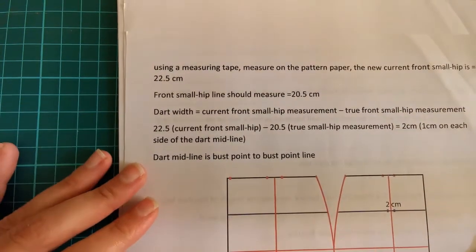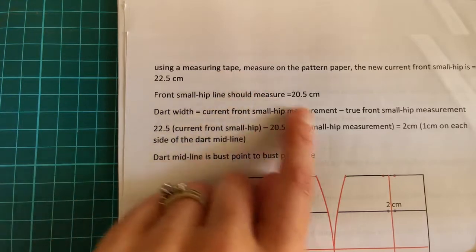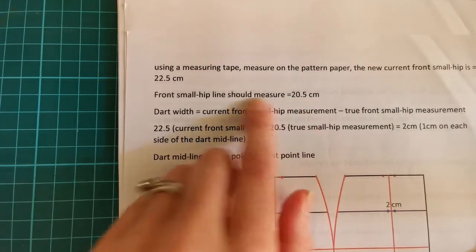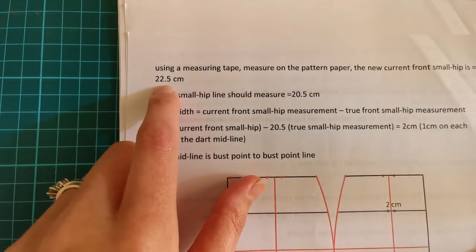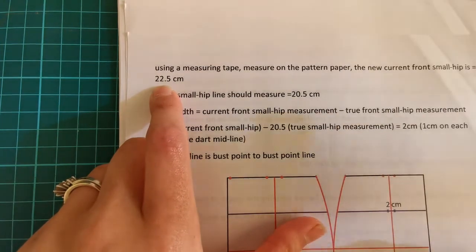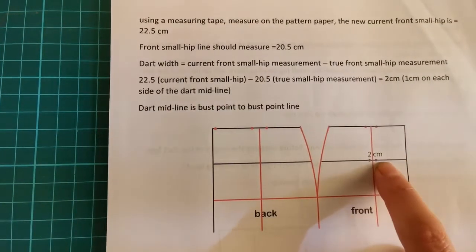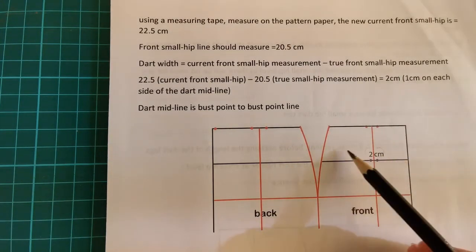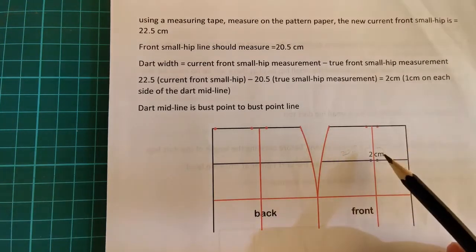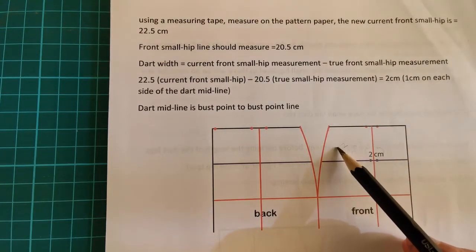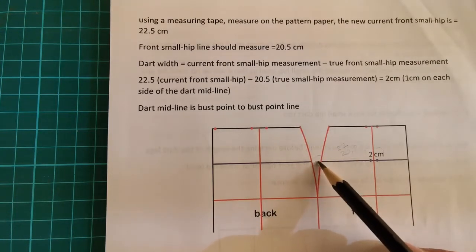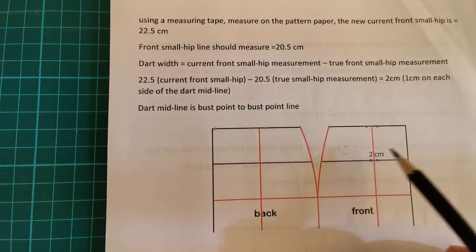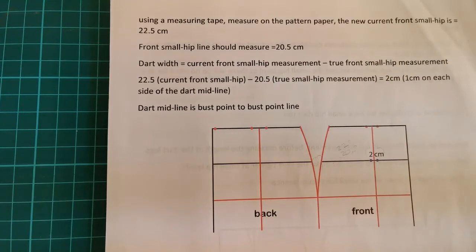For me, the measurement using a measuring tape, the front small hip line should measure 20.5 centimeters, but when I measured it, it was 22.5 centimeters. That means there is 2 centimeters extra in this line. It's larger by 2 centimeters, but this line should be 20.5 centimeters. How come? The current one is 22.5 centimeters after taking this one, but the true one is 20.5 centimeters. That means I have to take off 2 centimeters.